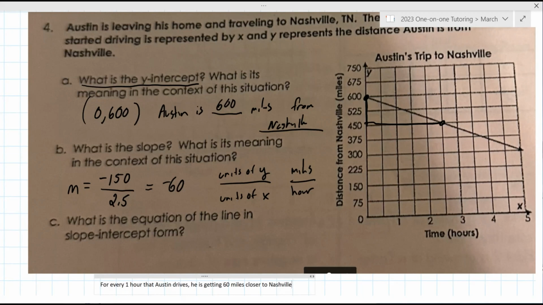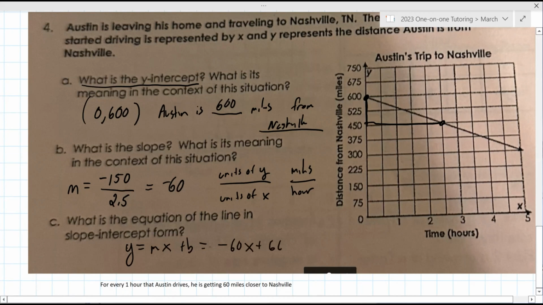What is the equation of the line in slope intercept form? So that's your y equals mx plus b. Y equals negative 60x plus 600. Now that only works because they're saying x and y. Sometimes they'll switch these variables to t and then the distance or something else. So sometimes you write this equation and then you switch the letters to the ones that they want. Any questions on that before we move on to the next one here? Great.